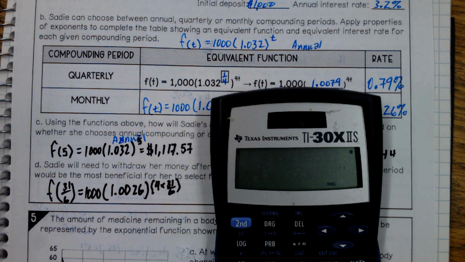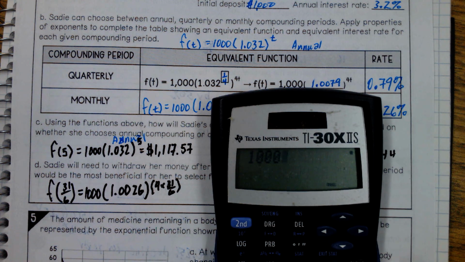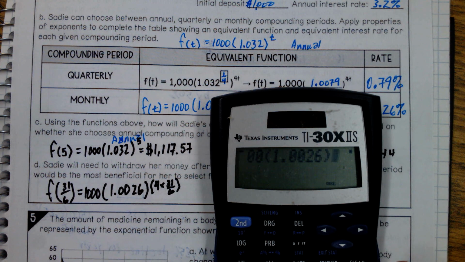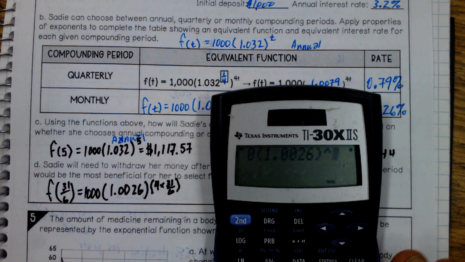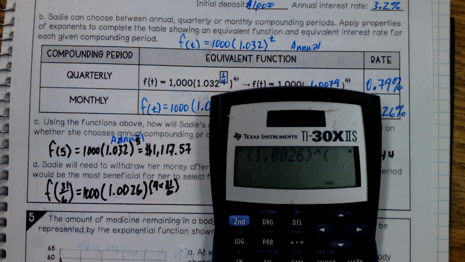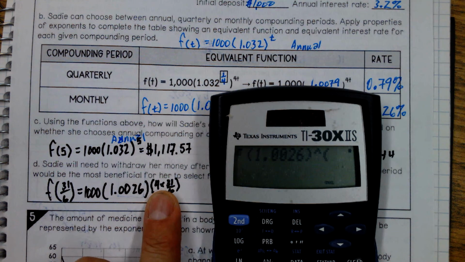Okay, let's see if we can do this. 1,000 times 1.0026 raised to the, I'm going to add another parentheses here because I'm going to let the calculator do this.